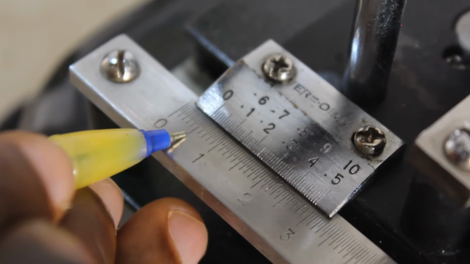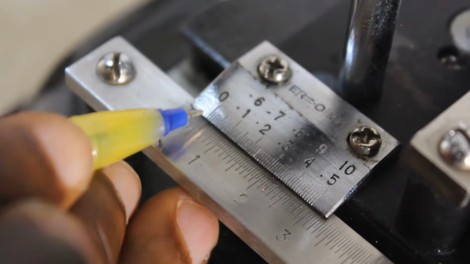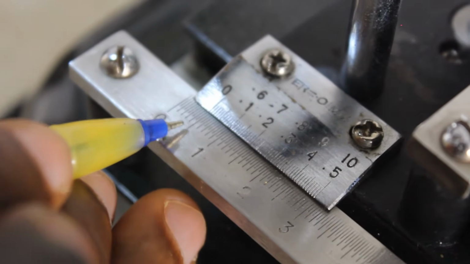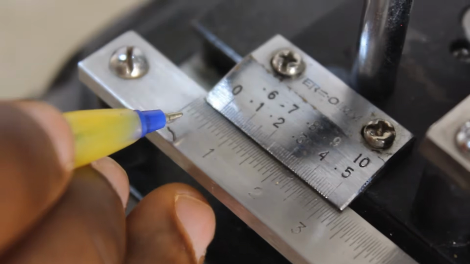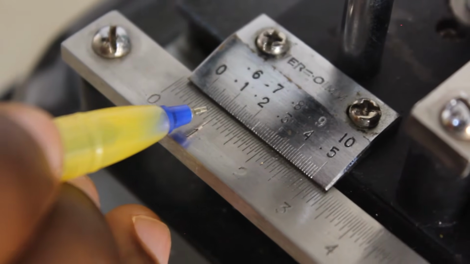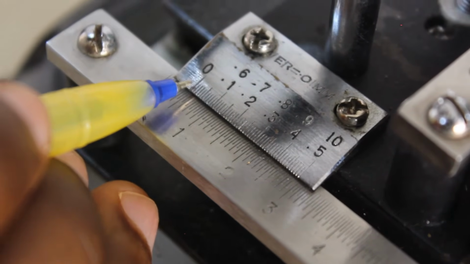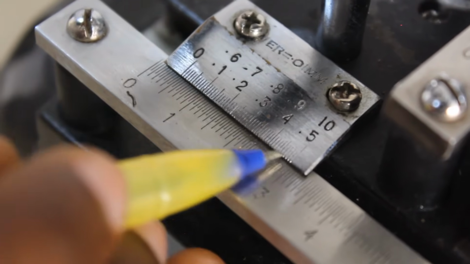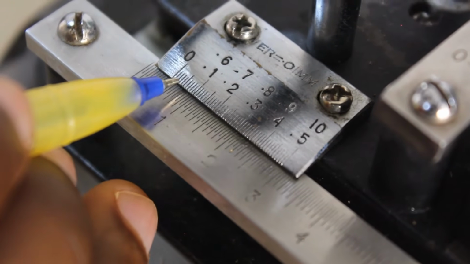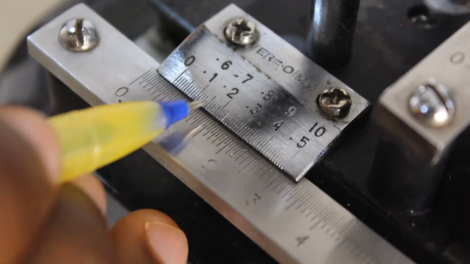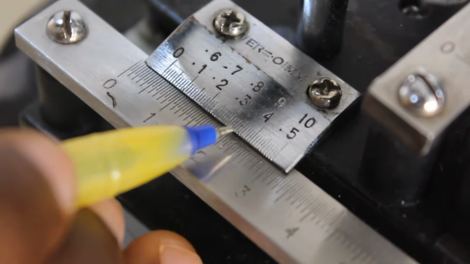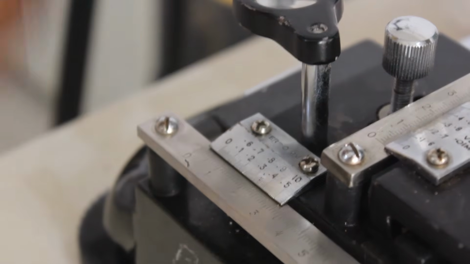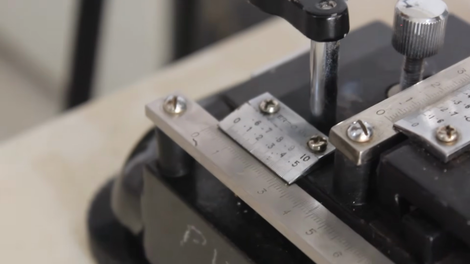So now we can take our reading on the main scale by looking at the zero marking on the vernier scale and immediately taking our main scale value on the left of the zero mark of the vernier scale.